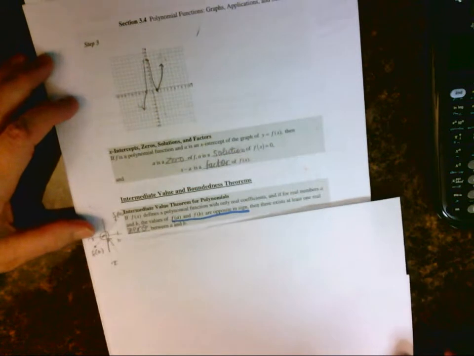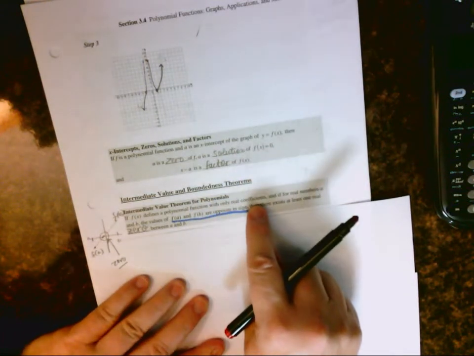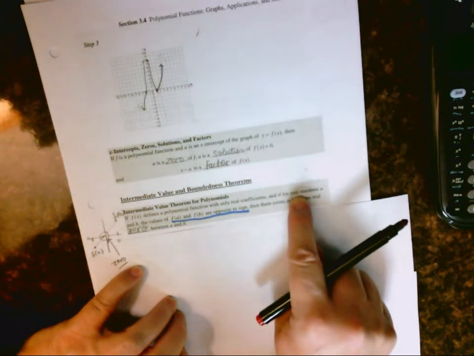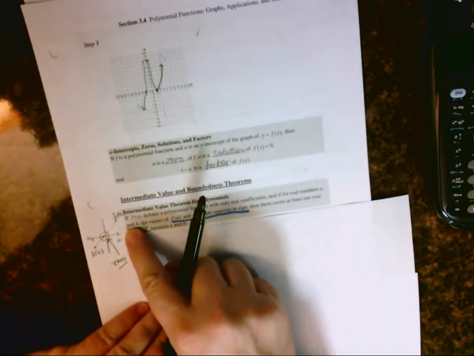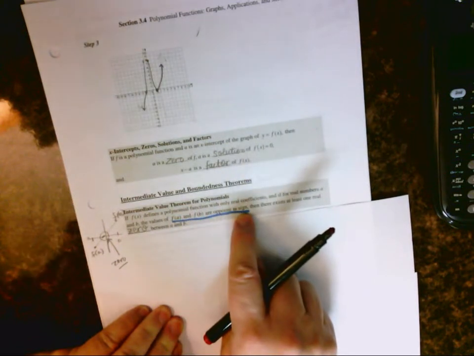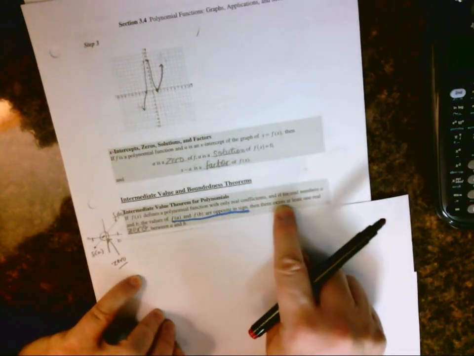All right, this is the intermediate value theorem. This is something that will come up again in calculus. If f of x defines a polynomial function with only real coefficients, and if for any real numbers a and b, the values of f of a and f of b are opposite in sign, so one is positive and one is negative, then there exists at least one real 0 between them.